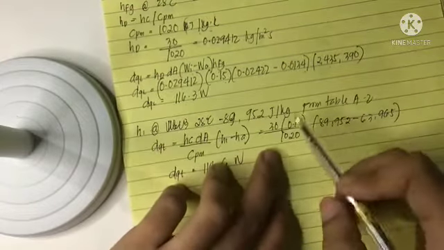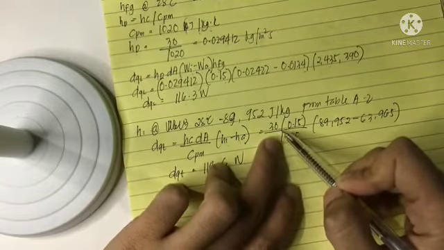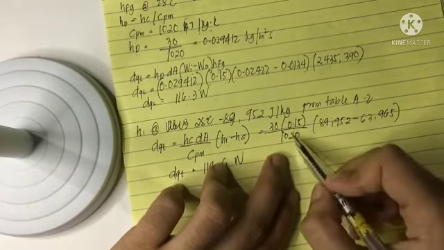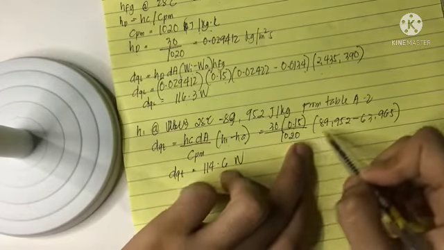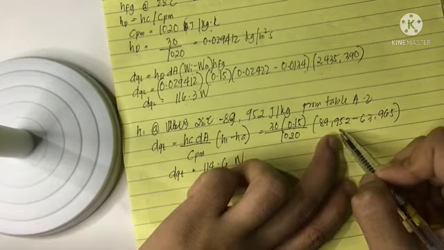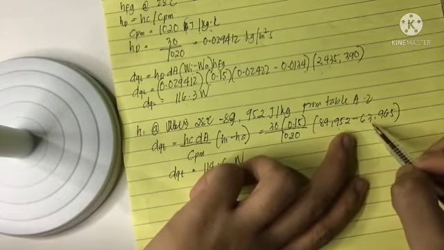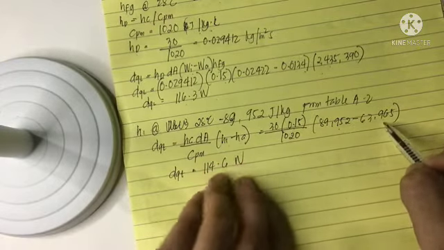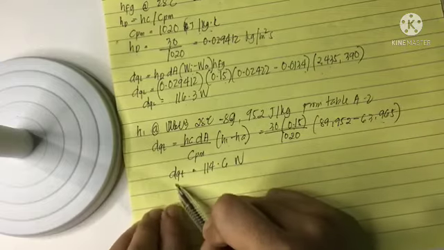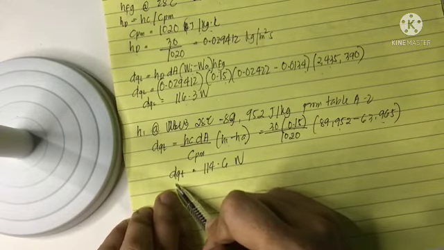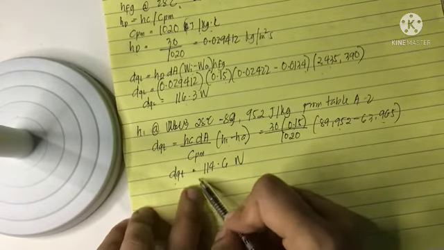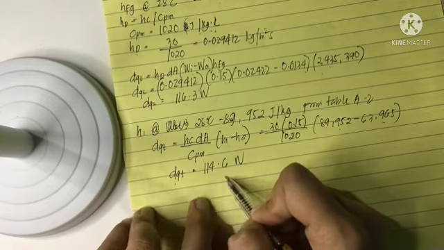So, we have here 30 times 0.15 divided by 1020 times 89,952 minus 63,965. So, it gives us an answer for your total heat equal to 114.6 watts.